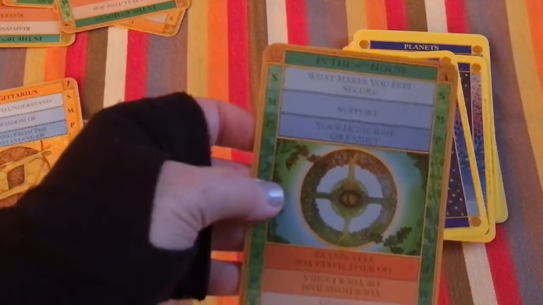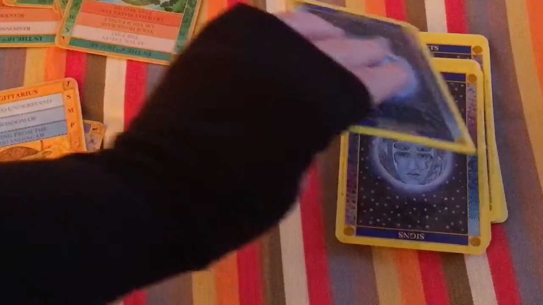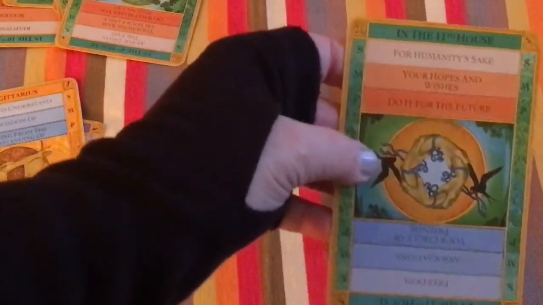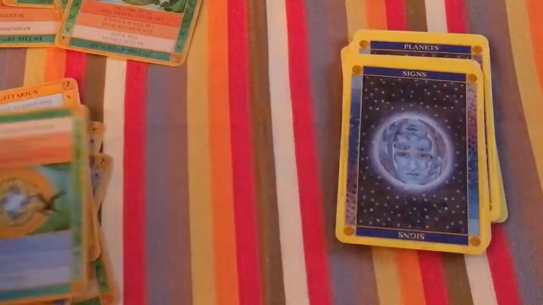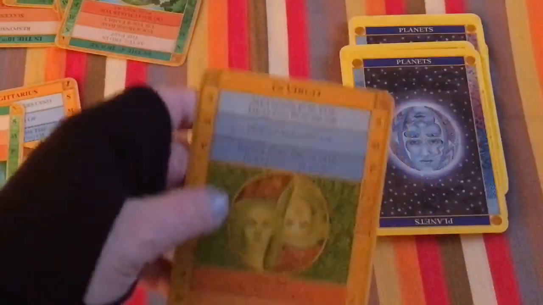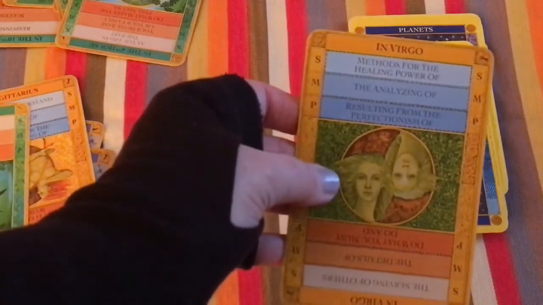4th house, Cancer, water, no. Even number. So 11th house, odd number, air, that's a yes. Aquarius, futuristic, yes. Virgo, Earth, 6th house, even number, no.